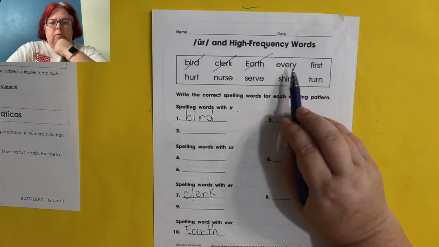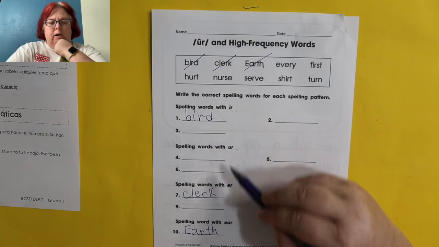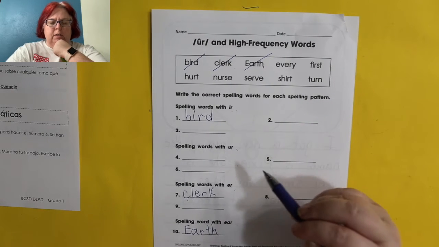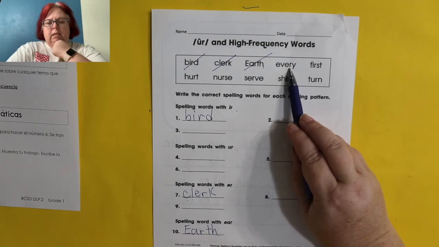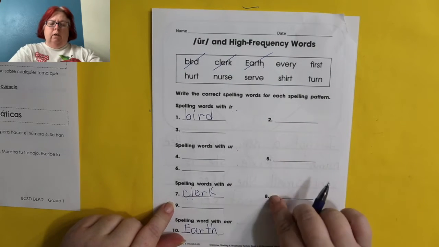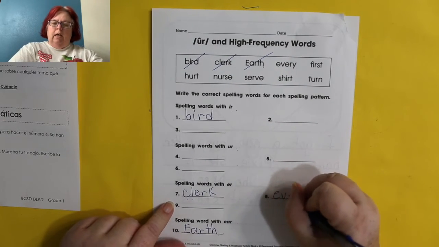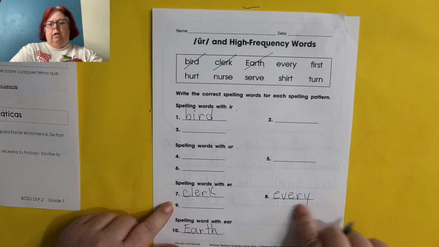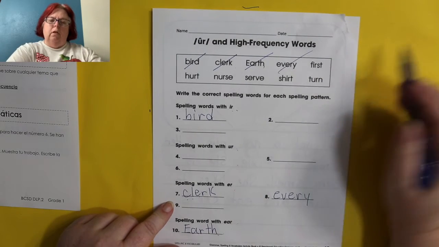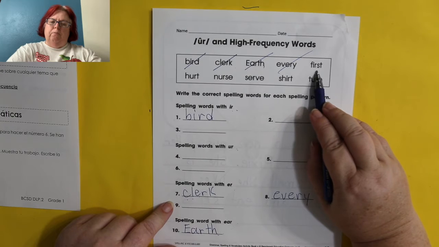Let's see, what about this one? Every. Is it E-I-R, U-R, E-R? We know it's not E-A-R. It has E-R, so it goes under E-R. And I'll just put it right here, I guess. Every.